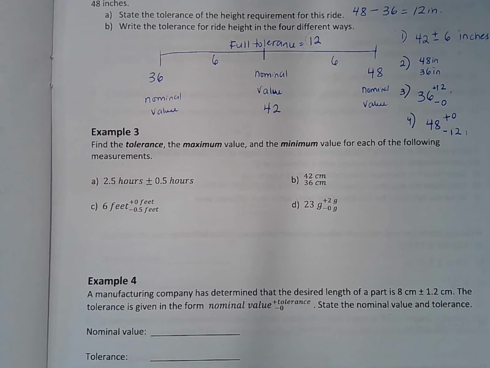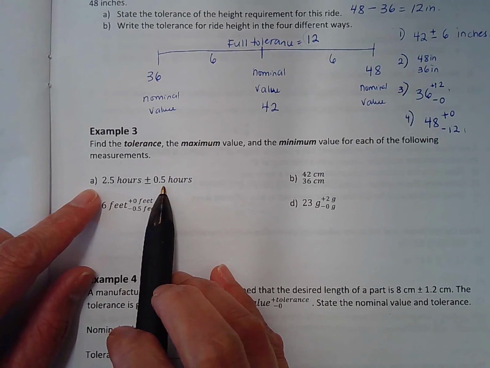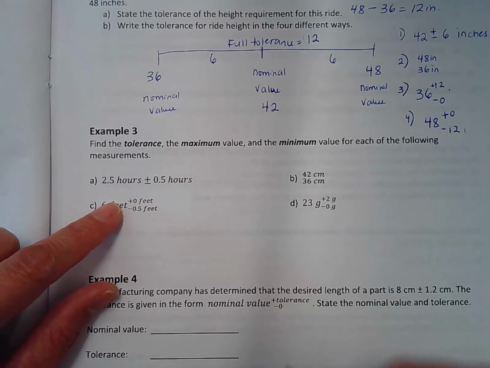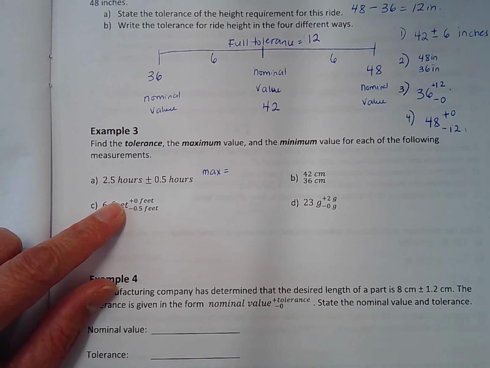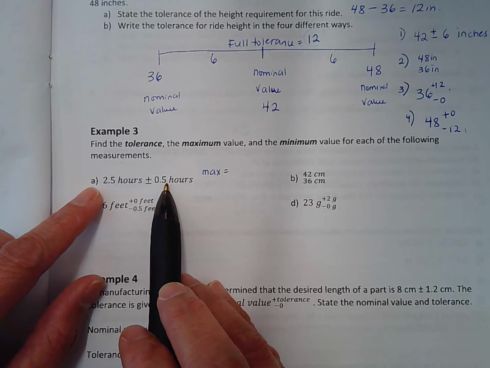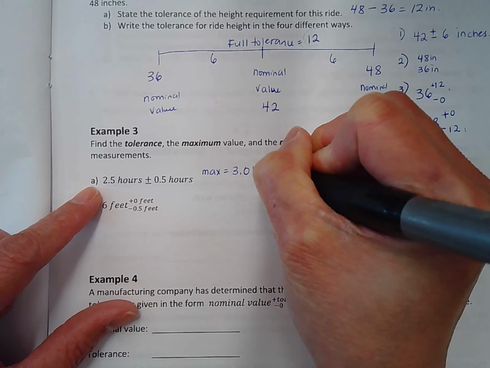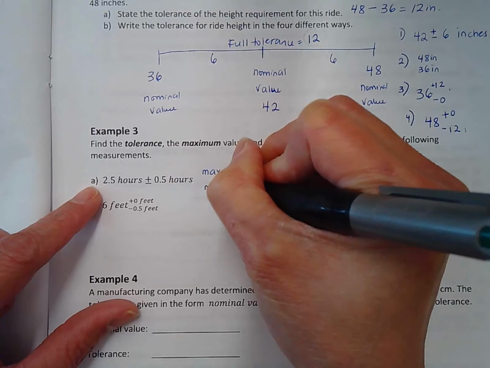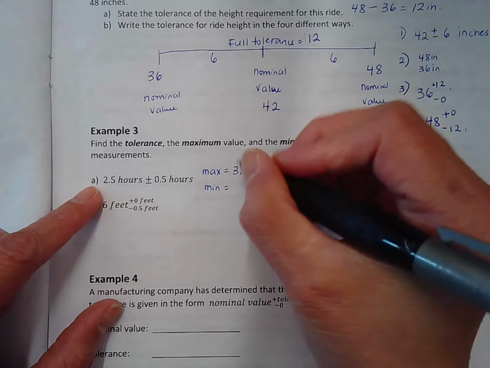Let's take a look at example number 3. Find the tolerance, the maximum and minimum. So 2.5 hours plus or minus 0.5. Let's start with the maximum first. So it's going to be 2.5 plus 0.5. If we add the 0.5, that's going to give us 3.0 hours. And what's the minimum? 2.5 minus 0.5, so that's going to give us a 2.